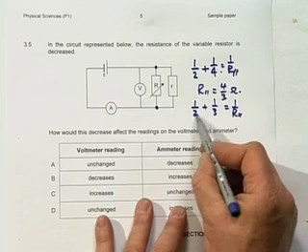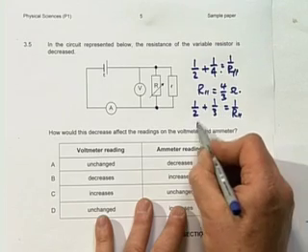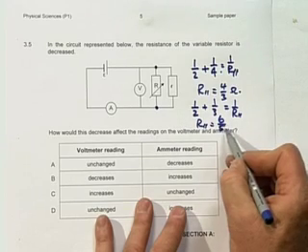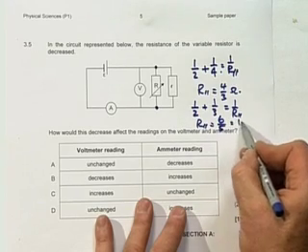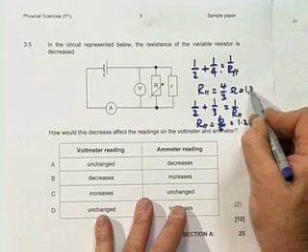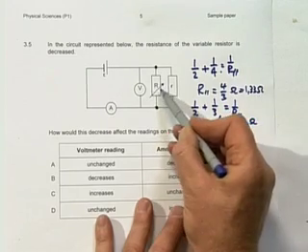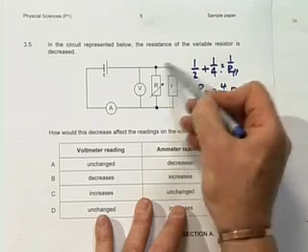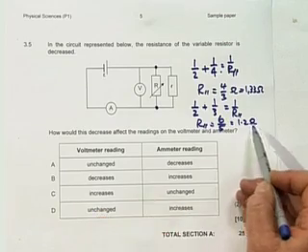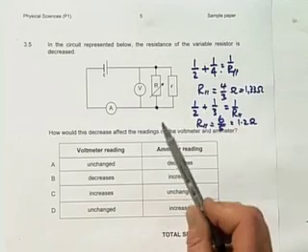So now that is 3/6 and that is 2/6, and therefore R parallel would be equal to 6 over 5. Now 6 over 5 is 1.2 ohms, 4 over 3 is 1.33 ohms. So you see that by decreasing the variable resistor, the total resistance for the parallel setup is also going to decrease. So we must bear this in mind, that the resistance in the circuit has been decreased.